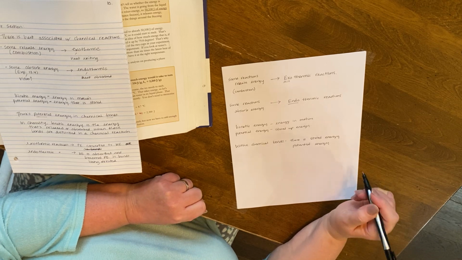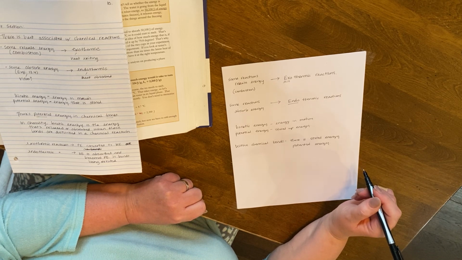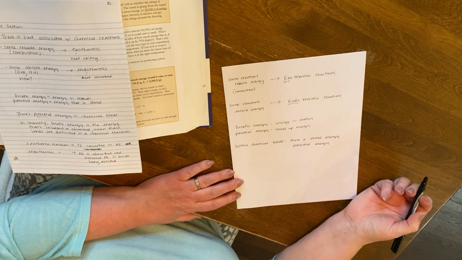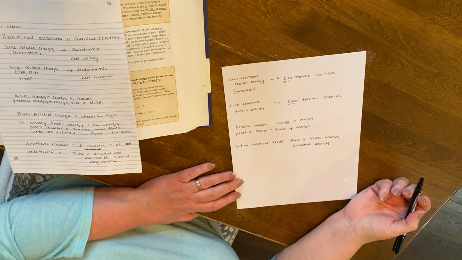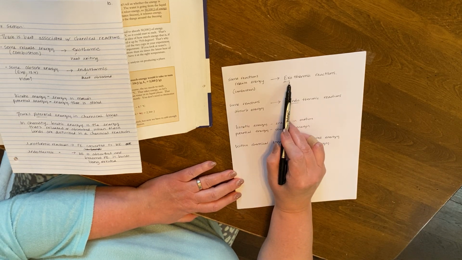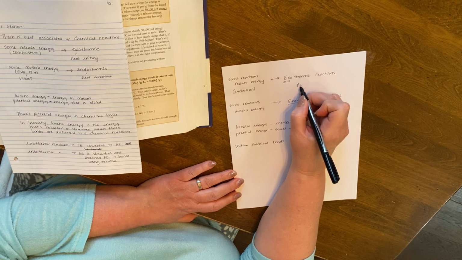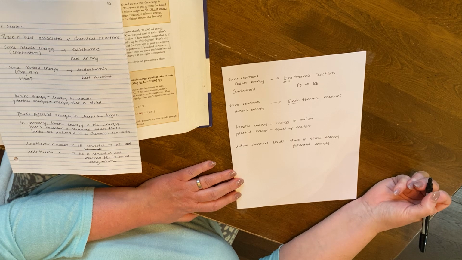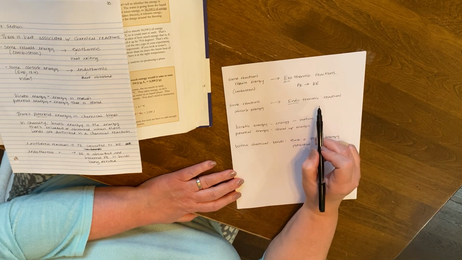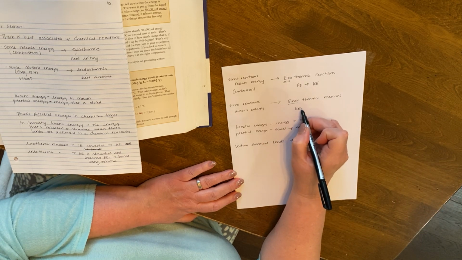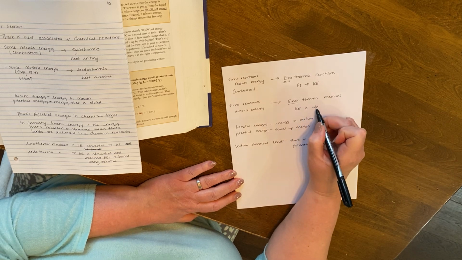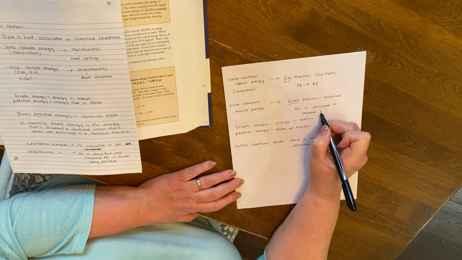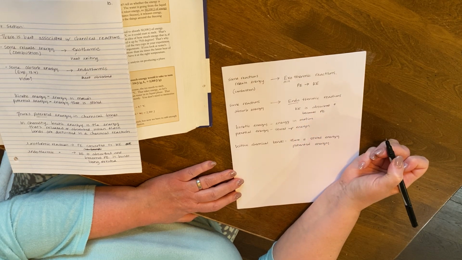In chemistry, kinetic energy is the energy that's released or absorbed when those bonds are redistributed in a chemical reaction, okay? So in an exothermic reaction, the potential energy in the chemical bonds is converted to kinetic energy. In an endothermic reaction, the kinetic energy is absorbed and becomes potential energy, okay?